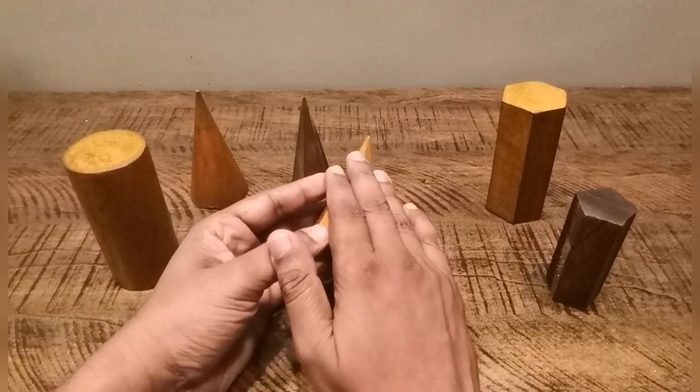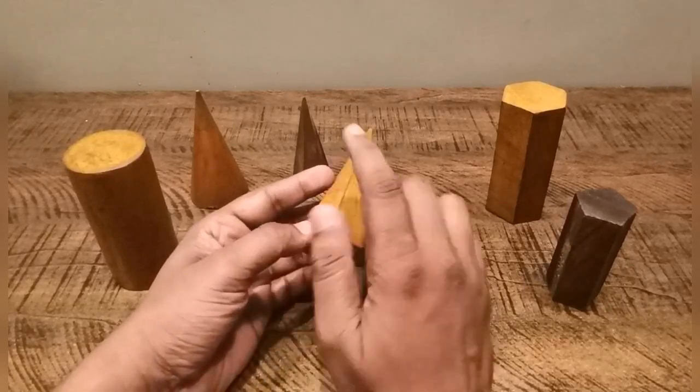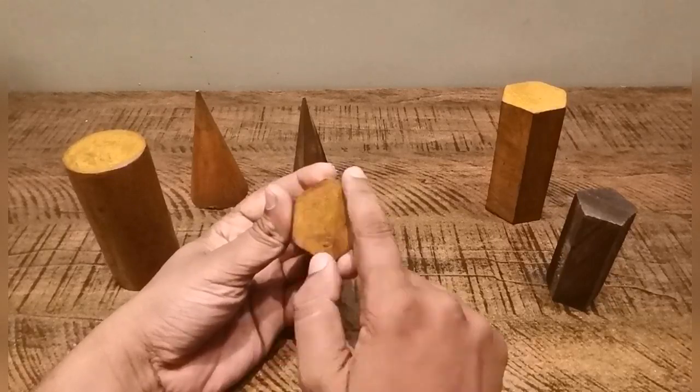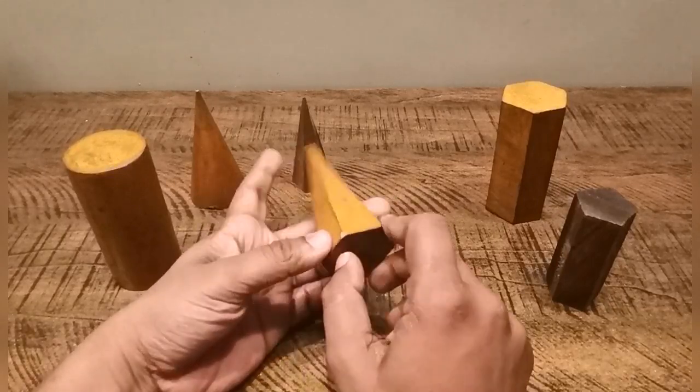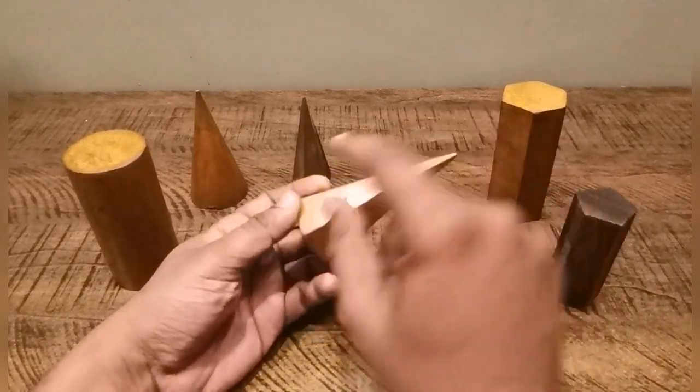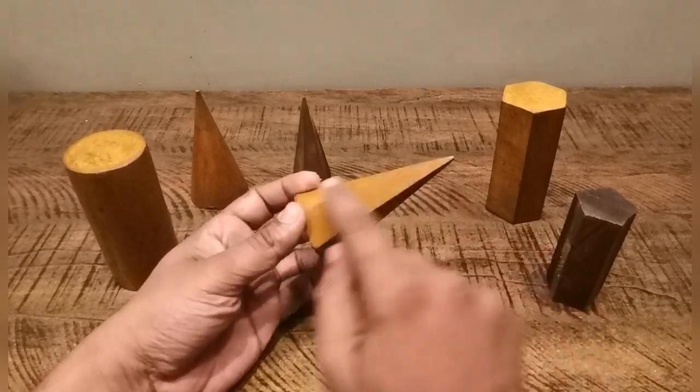So in short, we have 7 faces and 7 vertices. Now let's think about the edges. Again, it's a hexagon, so 6 edges are already there at the bottom, and from every vertex a straight line is moving upward. So these are also 6 lines, right?